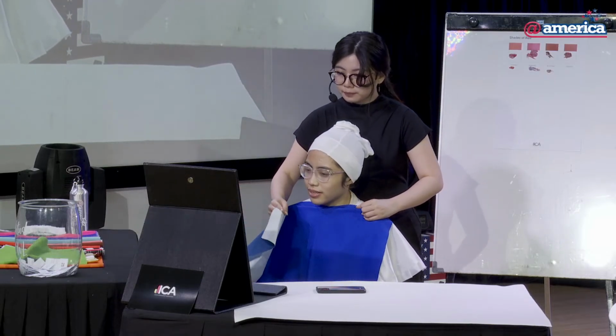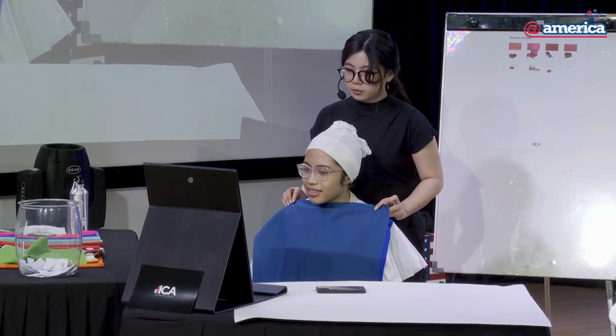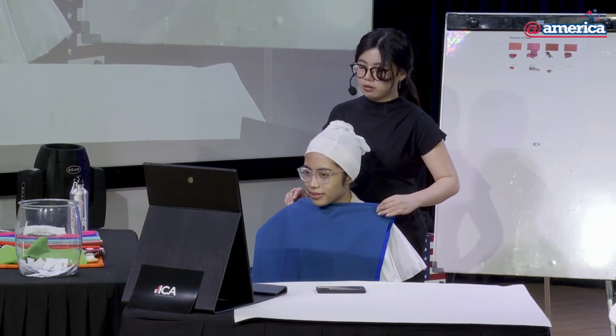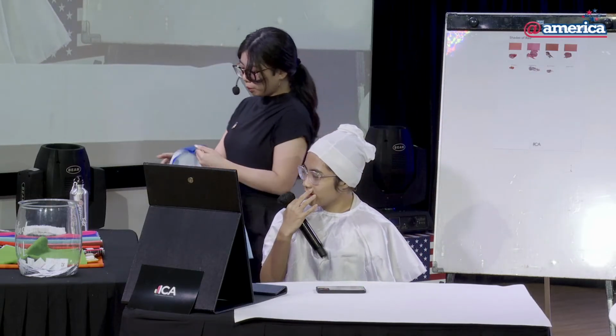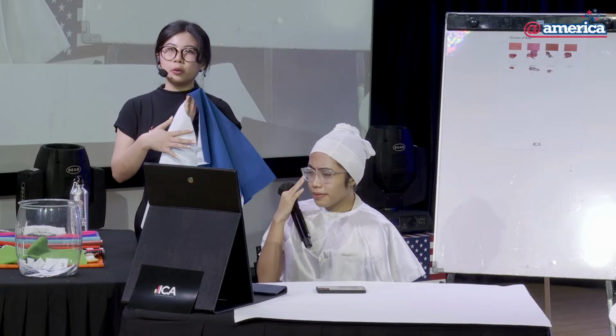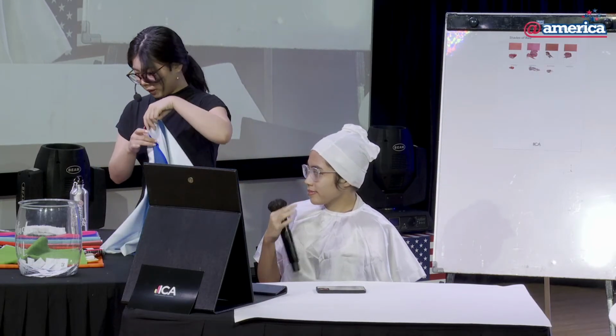Noted, because I have this exact color of clothes. Sorry, but this was the best. This is so nice. So the blue is a little bit more greenish because it's warmer.